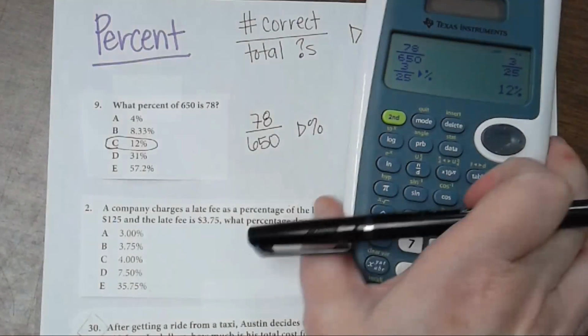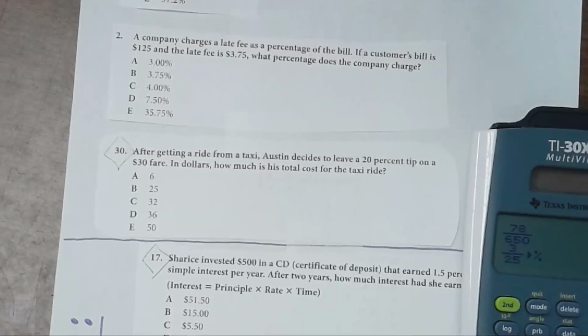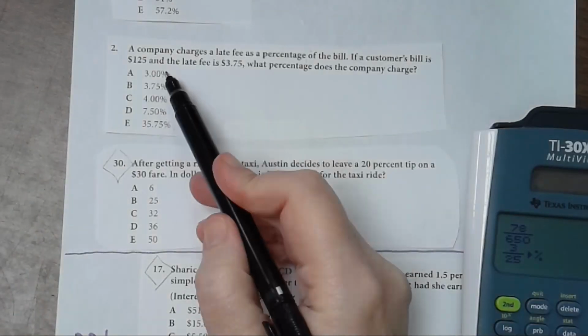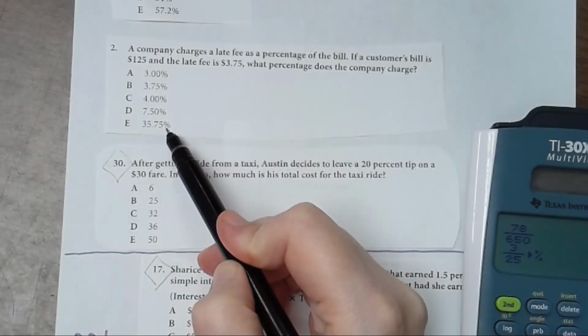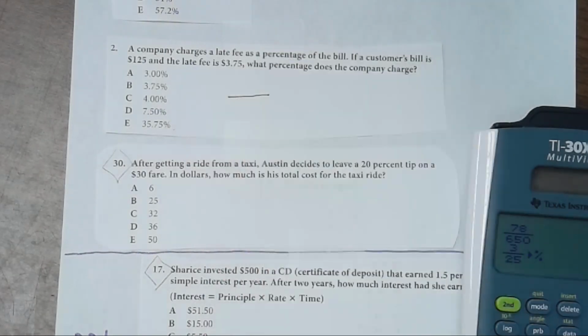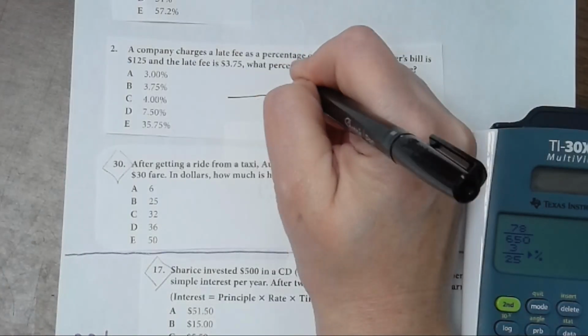Okay, number 2, a company charges a late fee as a percentage of the bill. If the customer's bill is $125 and the late fee is $3.75, what percentage do they charge? Again, your answers are over here in the form of a percent. So we're going to do the same thing we do in class. We need a number on the top and a number on the bottom of our fraction, and then we are simply going to change it to a percent.